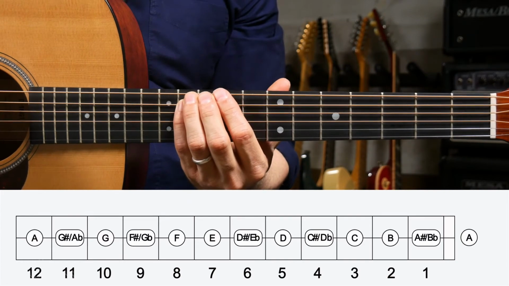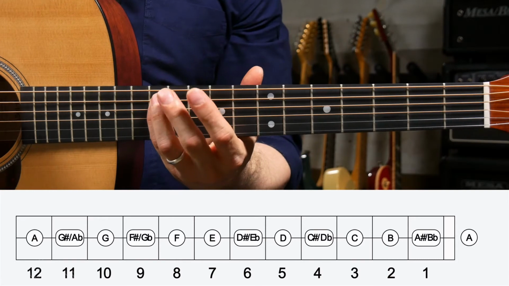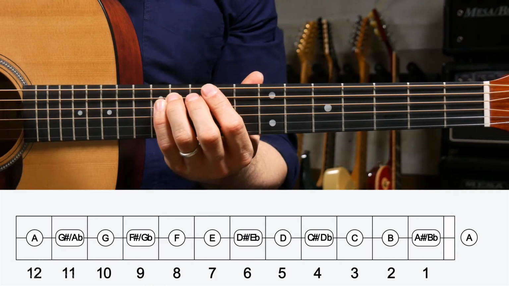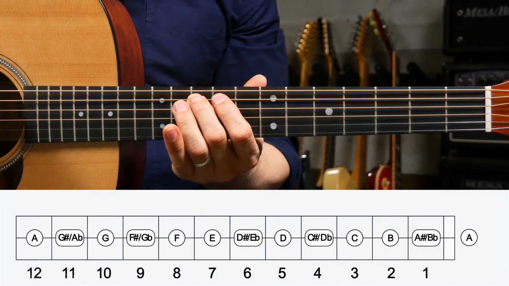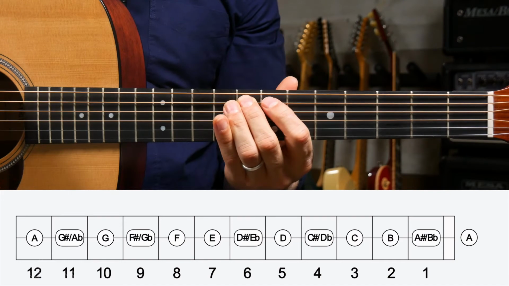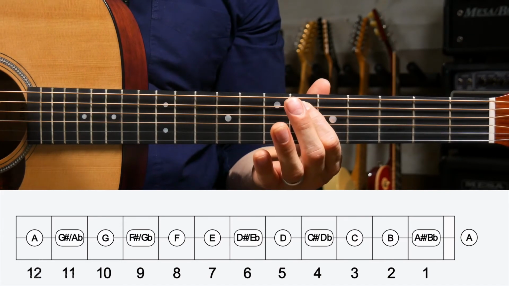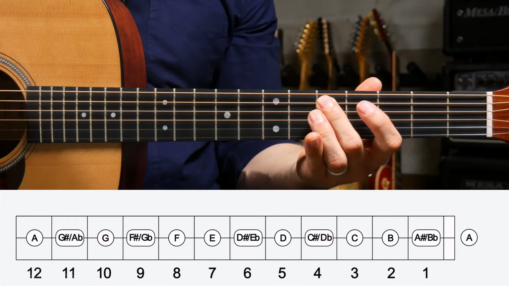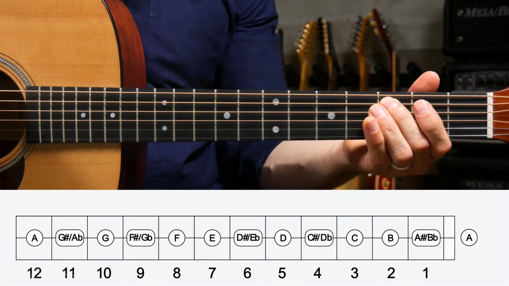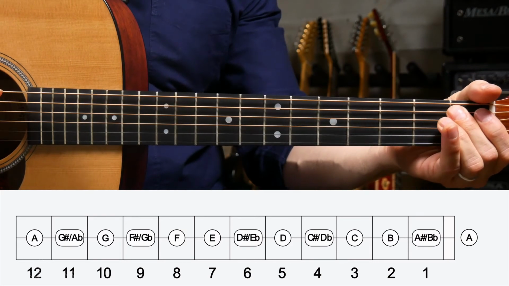11th fret is a G sharp or A flat. And then finally A. And you can just work your way back down to A flat or G sharp, G, G flat or F sharp, F, only half a step between E and F, E flat or D sharp, D, D flat or C sharp, C, B, B flat, A sharp, and A.